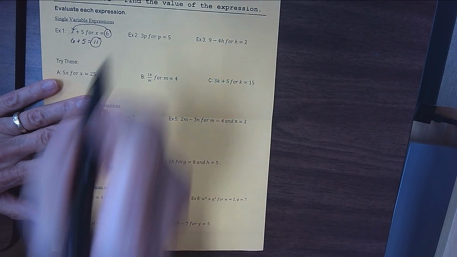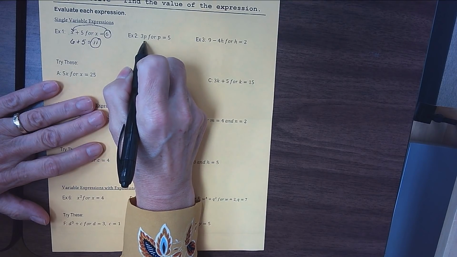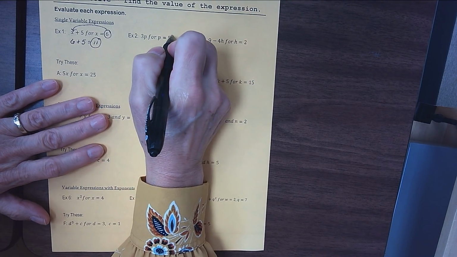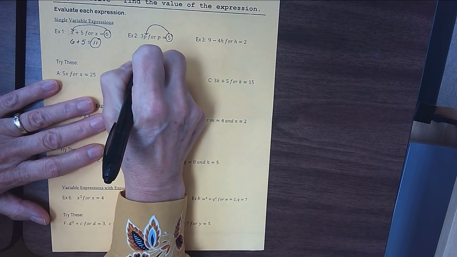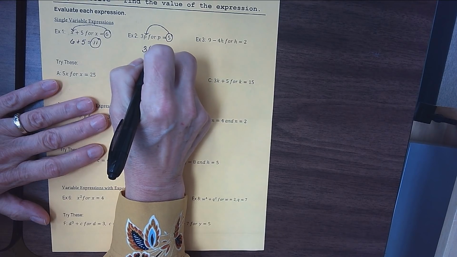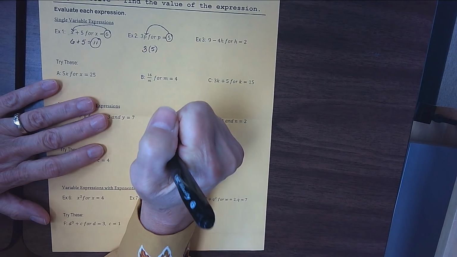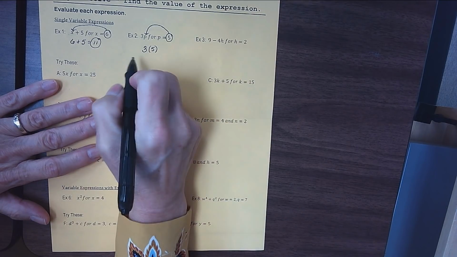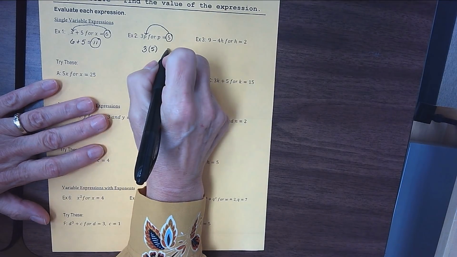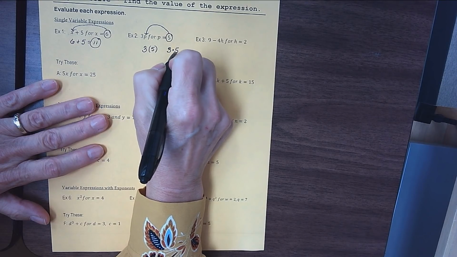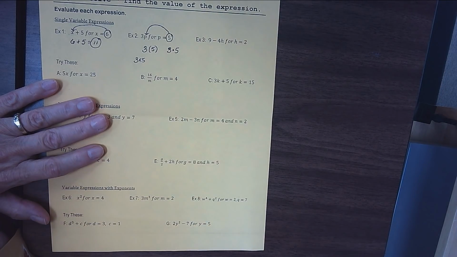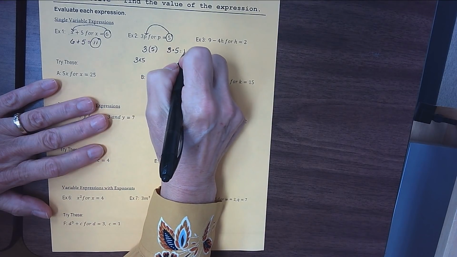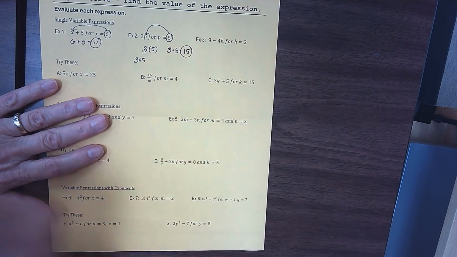Our next example, 3p, which of course we know means 3 times p, if p is 5. So we're going to take this 5 and substitute it into the problem for p. Now remember, when we have two numbers together, we don't want to just leave them without an operation symbol, because then it looks like 35, and this is really 3 times 5. So we could do this, and we could do this, but we want to try to stay away from that because that x starts to look like a variable instead of an operation symbol. So however you write it, 3 times 5 is 15, and our solution then is 15.